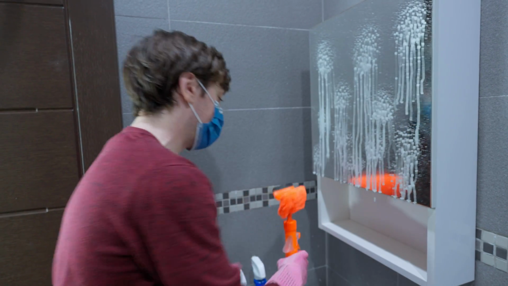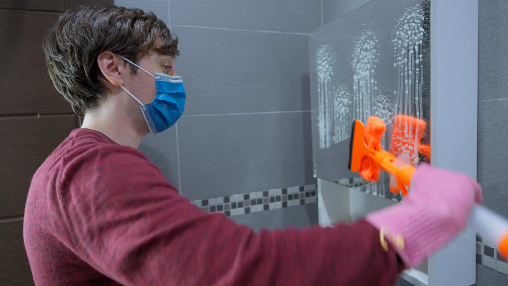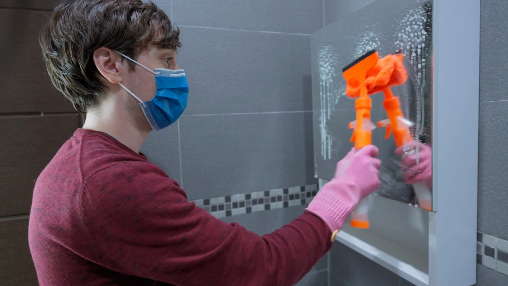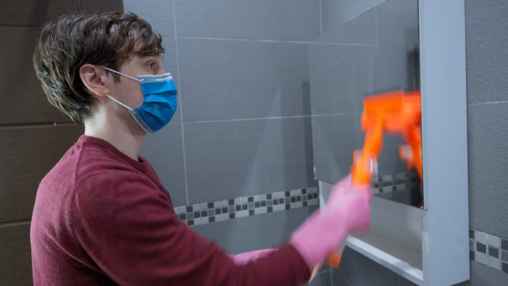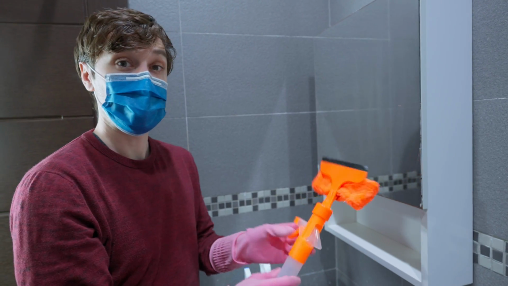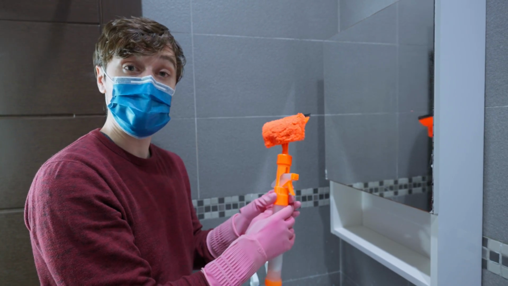Now I will take my soft cloth and I will scrub the mirror. Okay, now I will use the squeegee. I am going to squeegee the mirror.